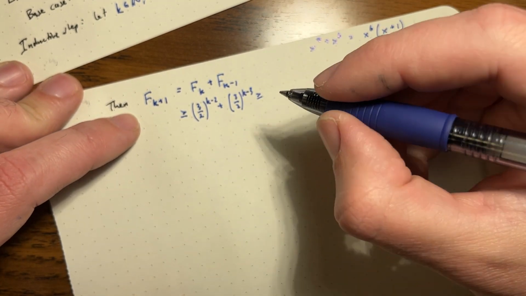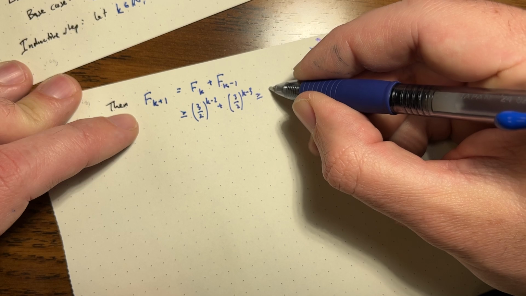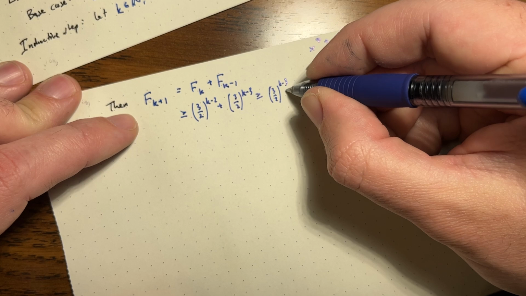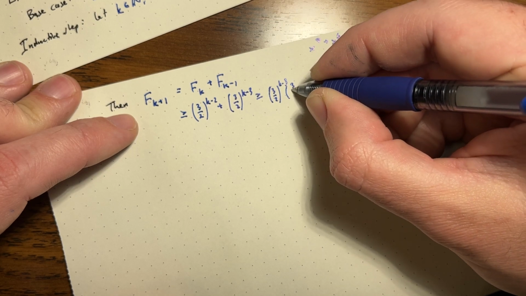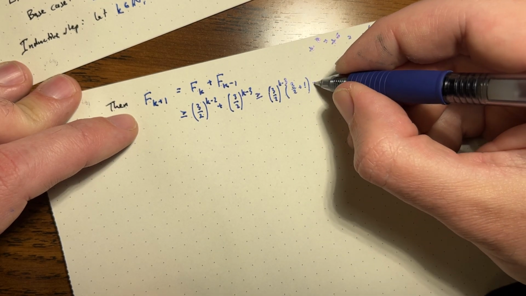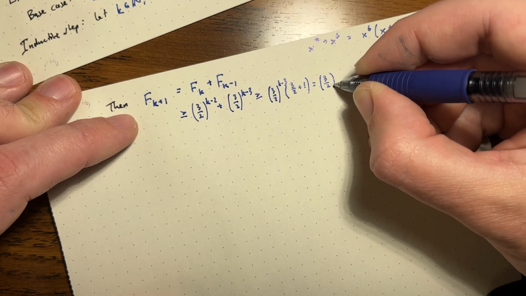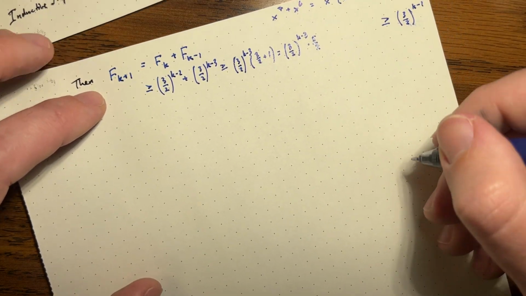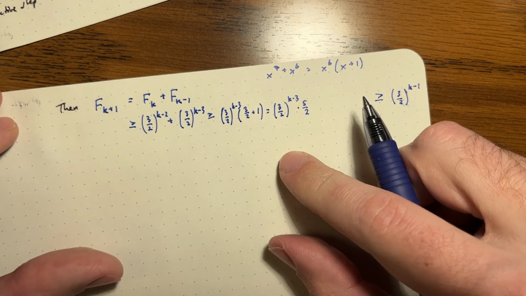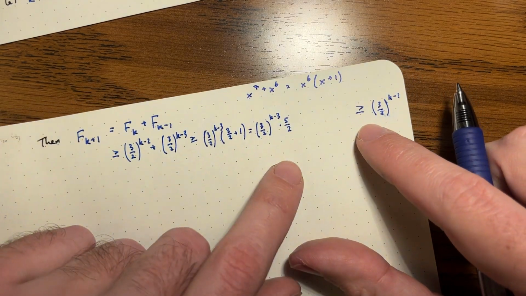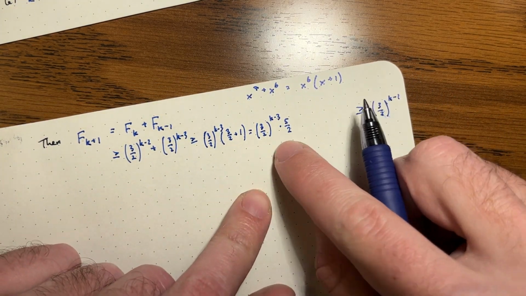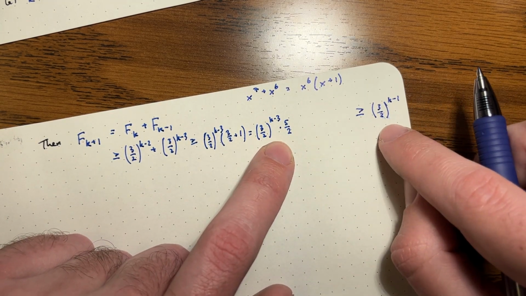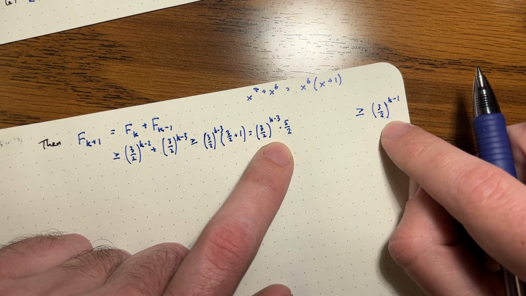This is larger or equal to, so we're going to pull out the 3/2 to the k minus 3, and it's going to be multiplied by 3/2 plus 1, which is 5/2. Conveniently, what we want to prove is over here. Otherwise, I would not really know where to go from here. We need to somehow show that this is bigger or equal to this.